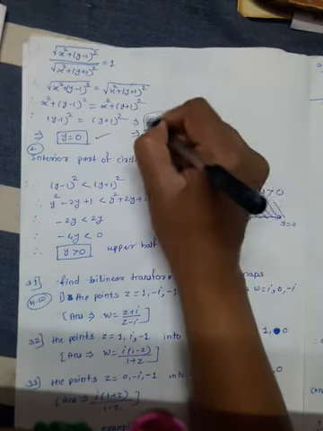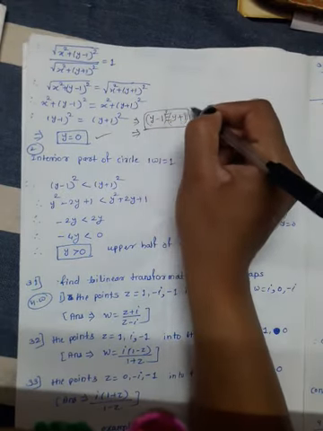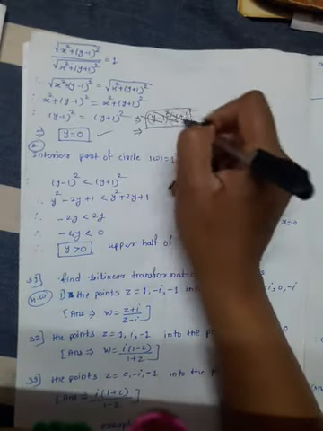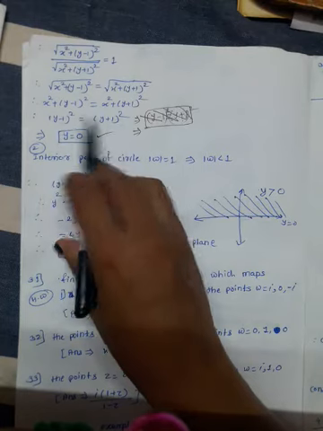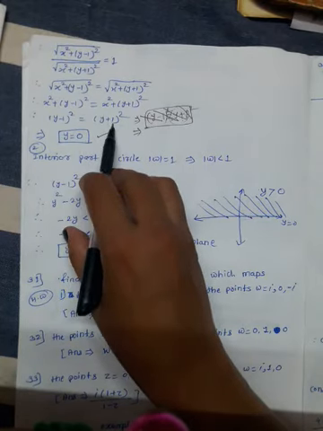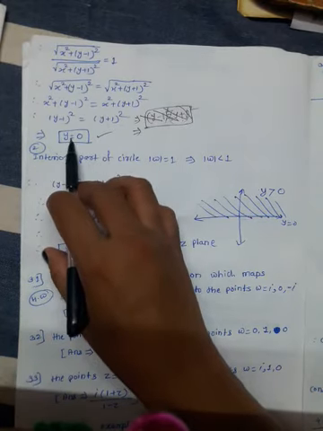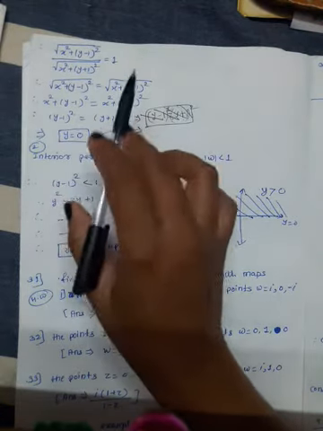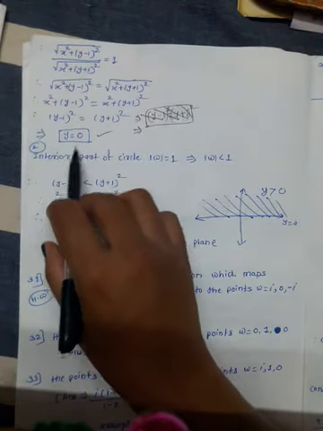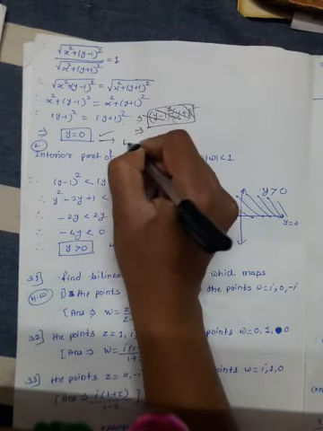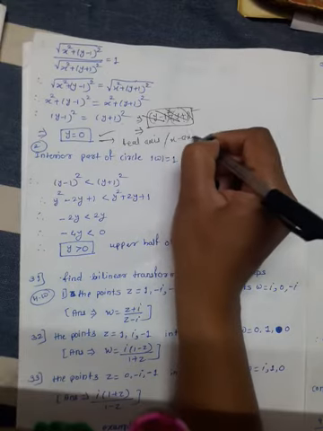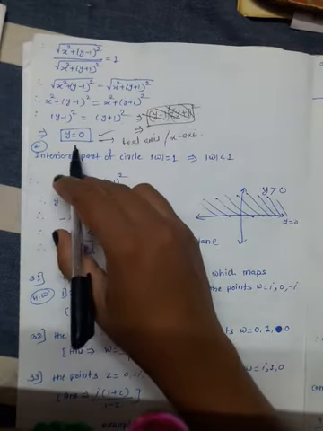It's a square only. Take only this term, you don't need this term. For this square to be equal, y must be 0. For any other value, these two terms are not equal. This y is equal to 0 is the real axis, that is the equation of the x axis. This is the first part.